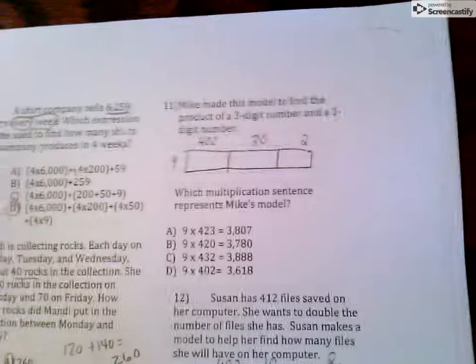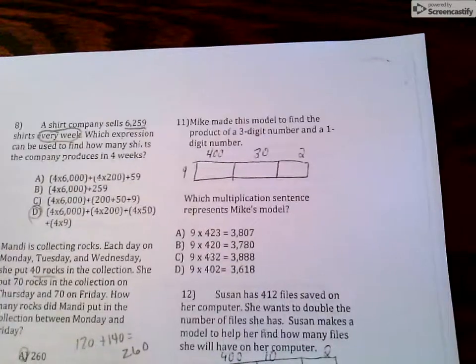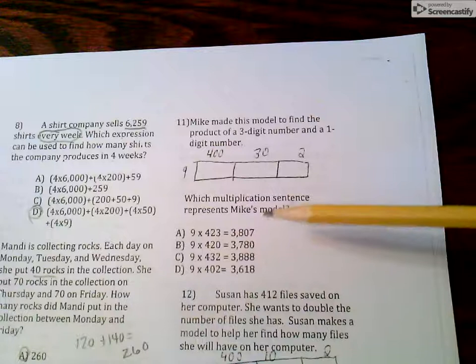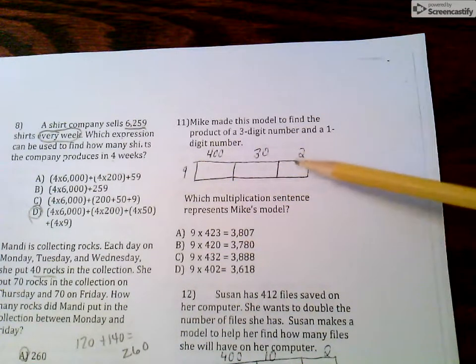Okay. Mike made this model to find the product of a 3-digit number and a 1-digit number. We can see that he's using a bar model. Which multiplication sentence represents Mike's model? So first, let's figure out the answer to each part of the problem. We're going to use partial products.